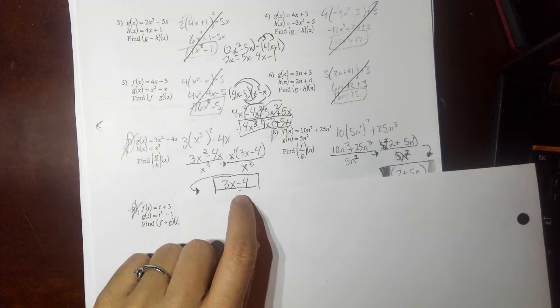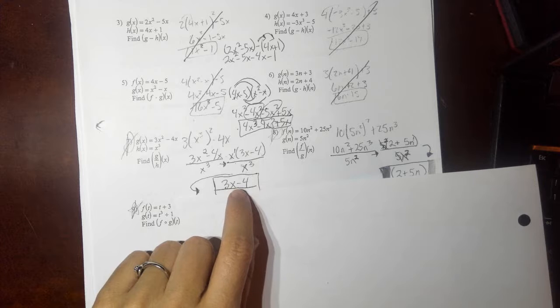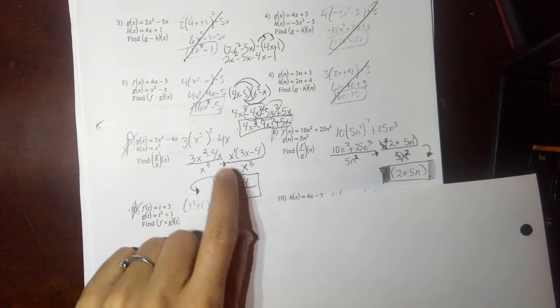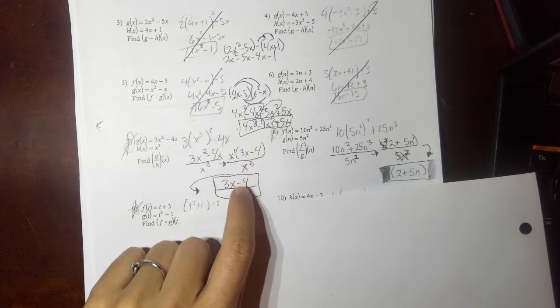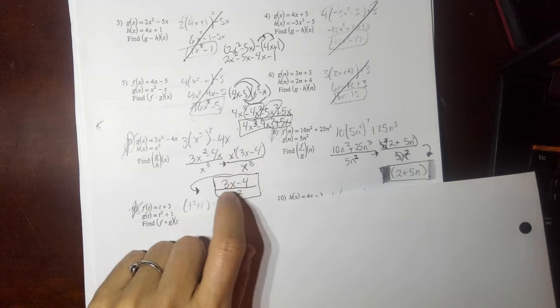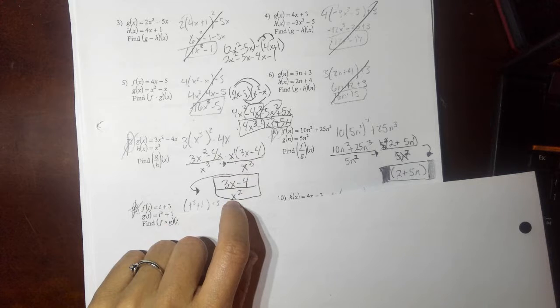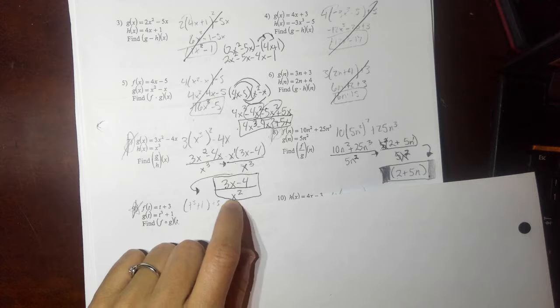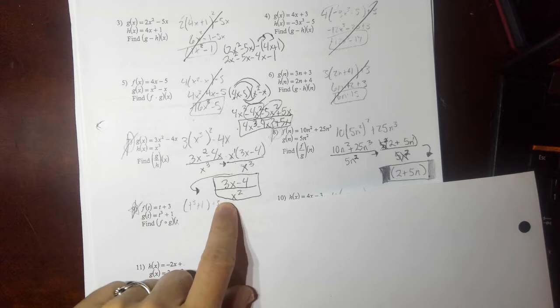So this is going to end up being 3x minus 4 on top, still because we didn't do anything with that. And we canceled out one of those x's, or combined it, however you want to say that. And that left us with an x squared on the bottom. And this is as much as you can reduce this. So just stay like that.